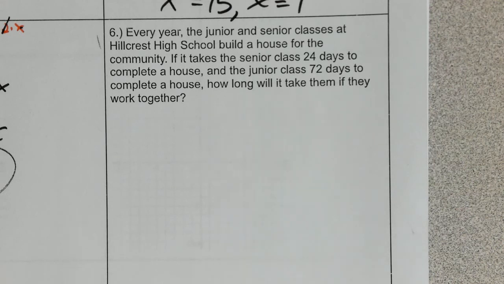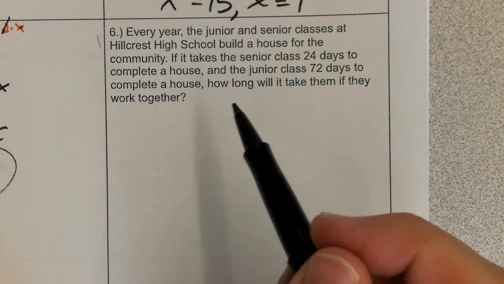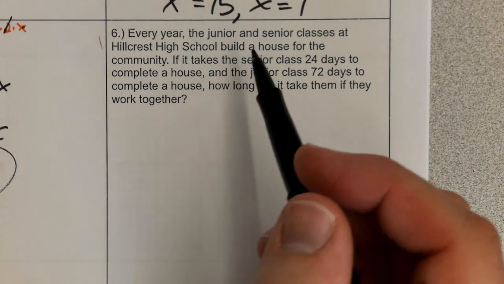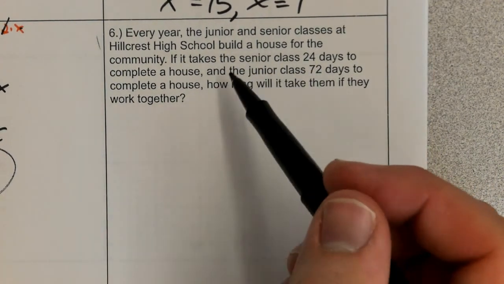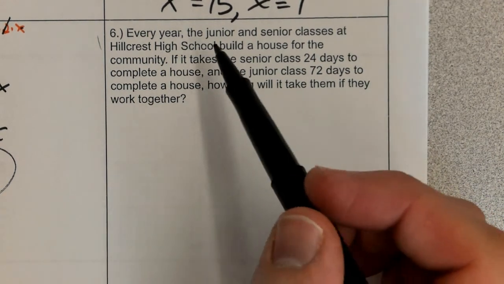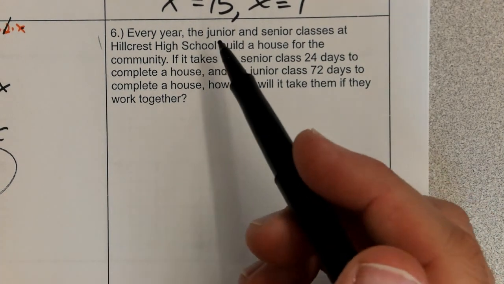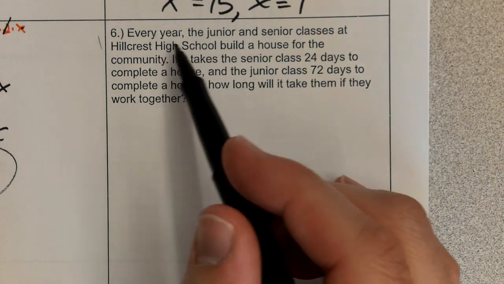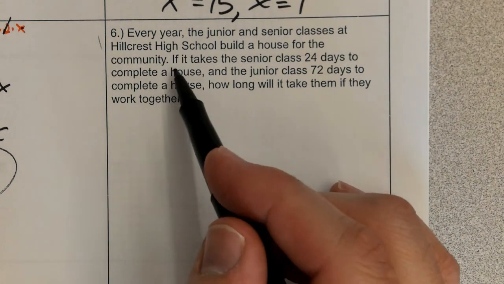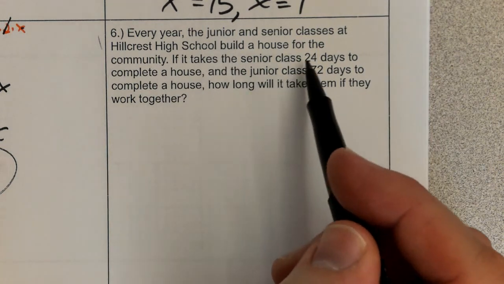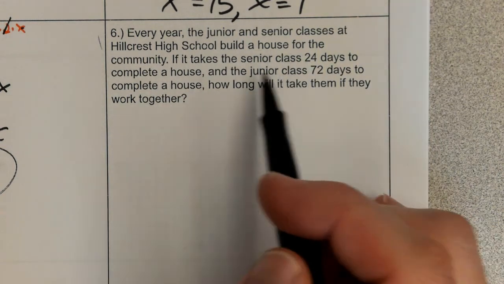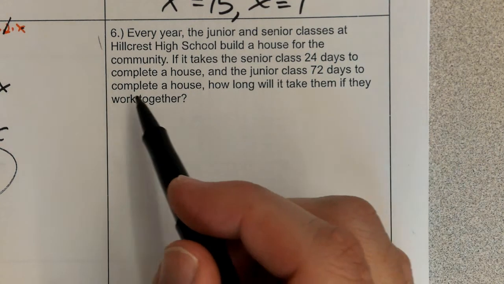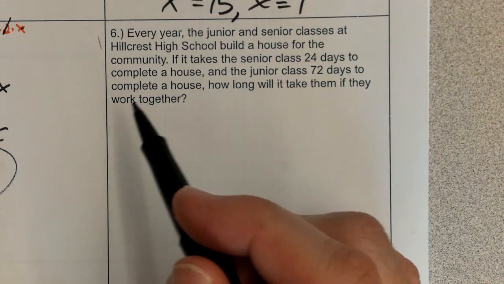Okay, to answer this word problem, I want to rely on a formula that's going to come up pretty frequently in the rest of Algebra 2. It also shows up in physics quite a bit, and is maybe in some sense common sense, I guess. But anyway, let's read the problem first. Every year, the junior and senior classes at Hillcrest High build a house for the community. If it takes the senior class 24 days to complete the house and the junior class 72 days to complete the house, how long will it take them if they work together?